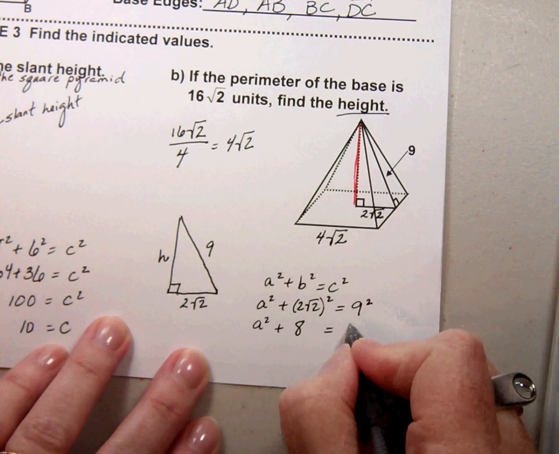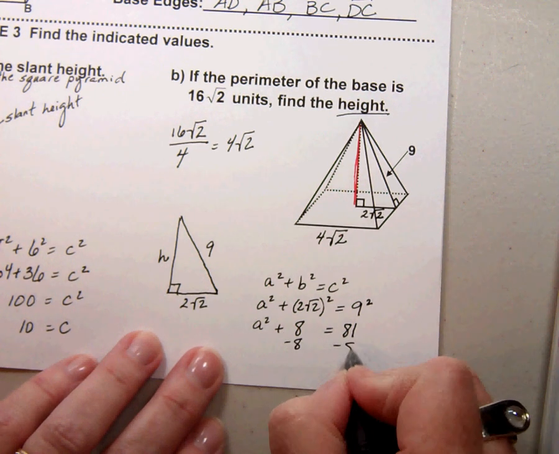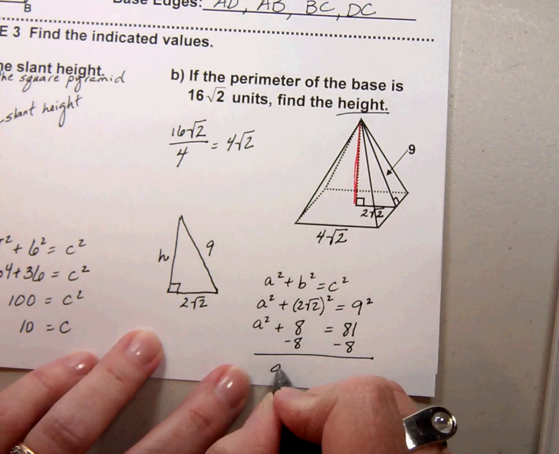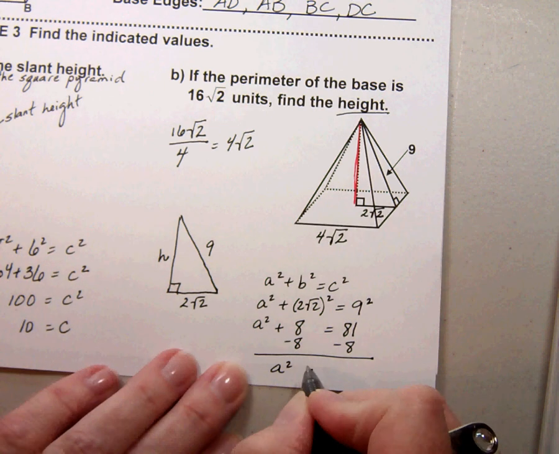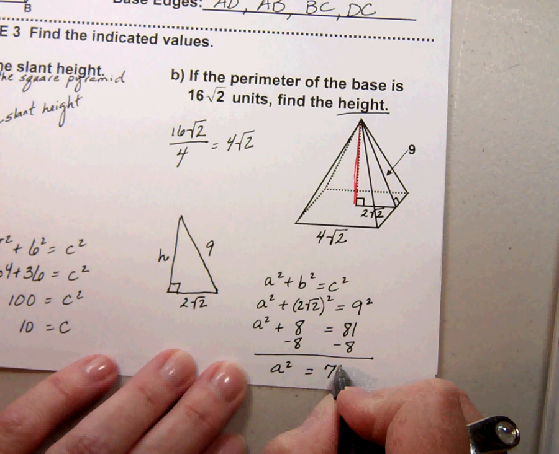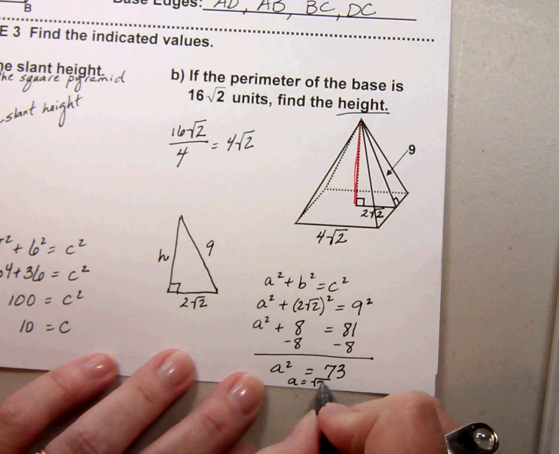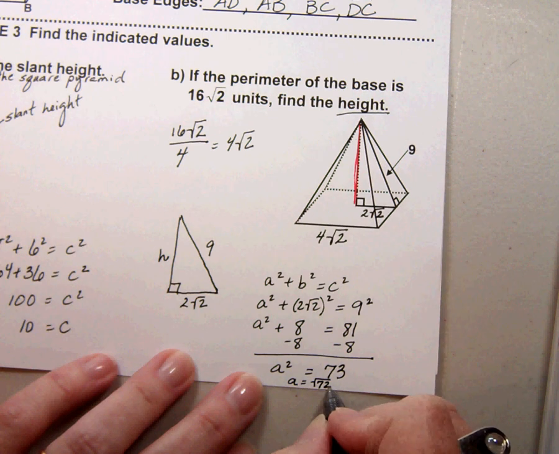9 squared is 81. When you move the 8, you subtract 8 on both sides. So you get a squared is equal to, this would be 73. So your a is the square root of 73. That's probably the best answer.